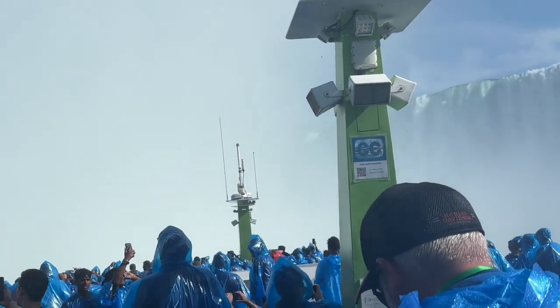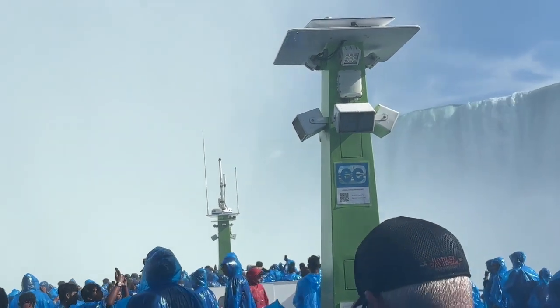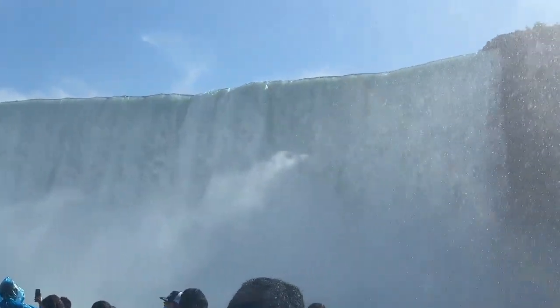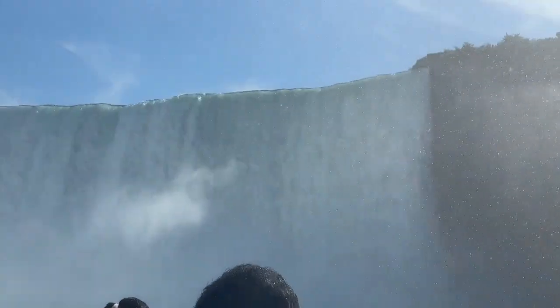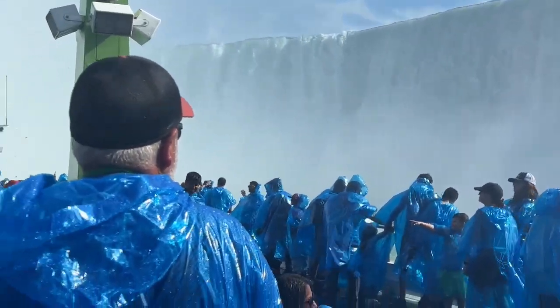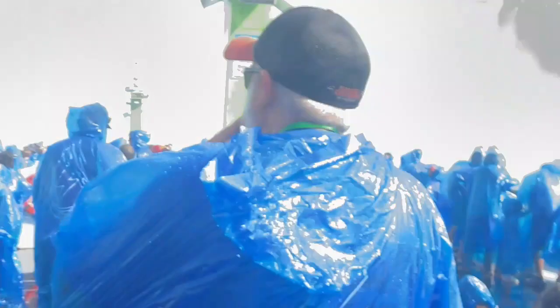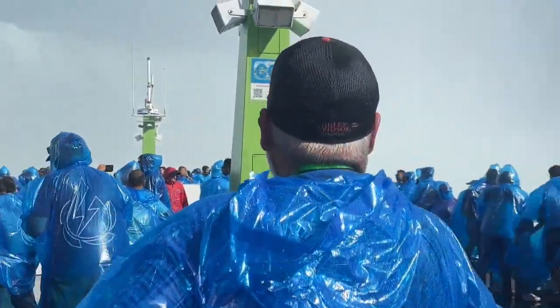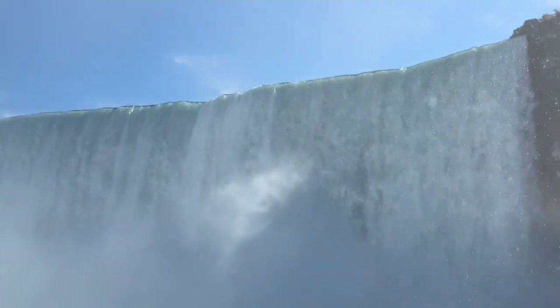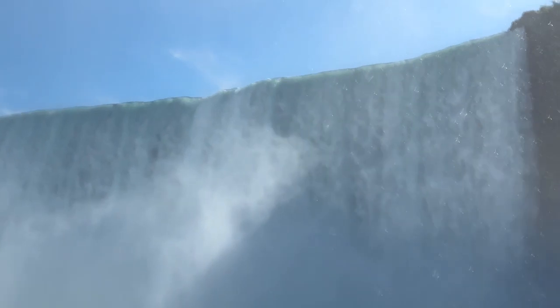I do apologise if you can't see them, but we're turning now. That's the Canadian side.